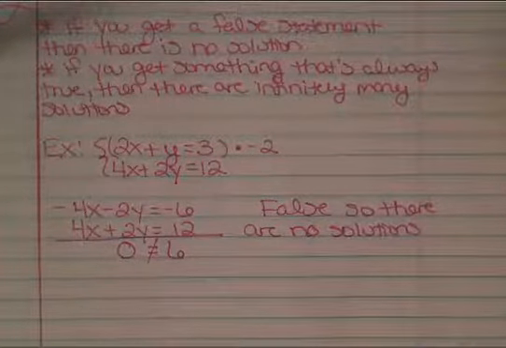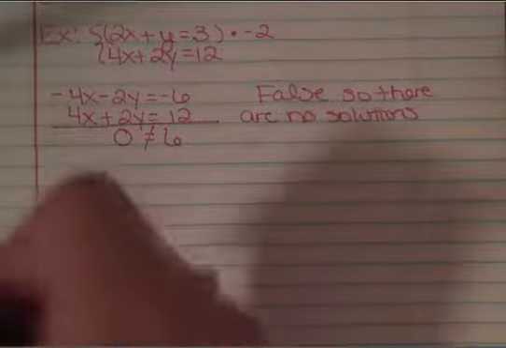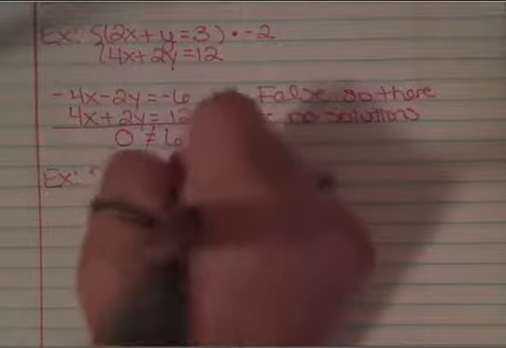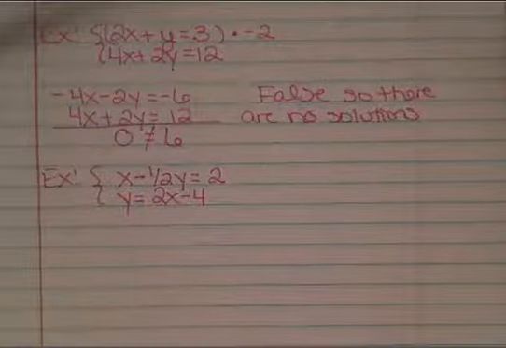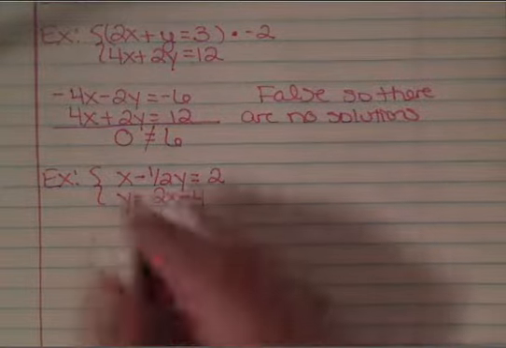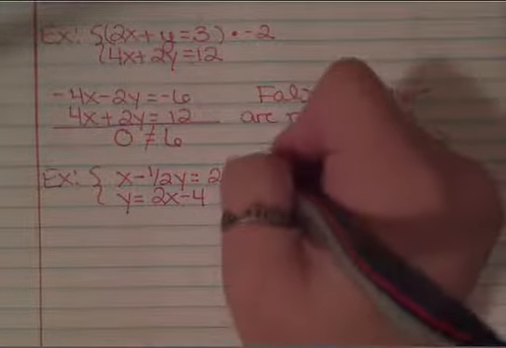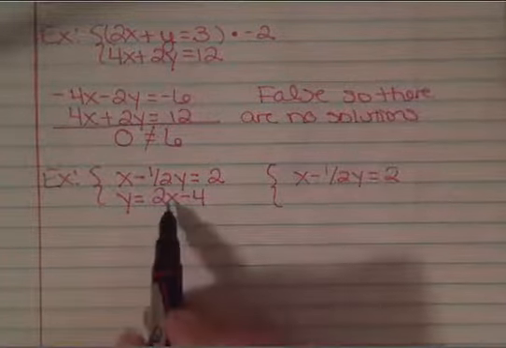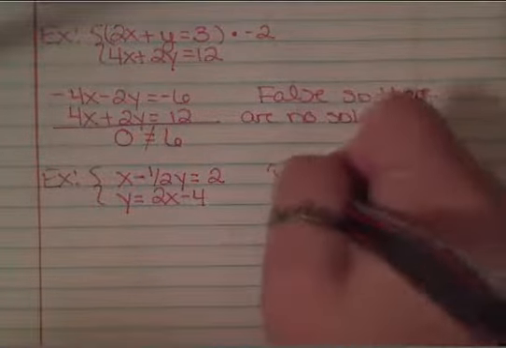Okay, so let's do the last example. We have x minus 1/2 y equals 2, and we have y equals 2x minus 4. So far we have to rewrite these because the second one isn't written right. So I'm just going to do that right next to it. You have to write it as x, so I'm going to subtract my x over, giving me -2x plus y equals a -4. Now it's written the right way.